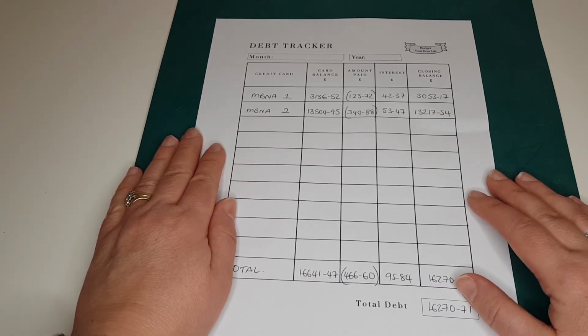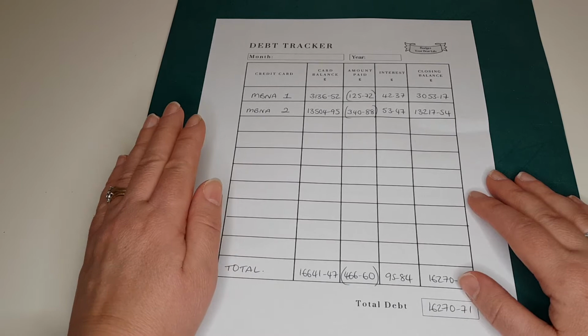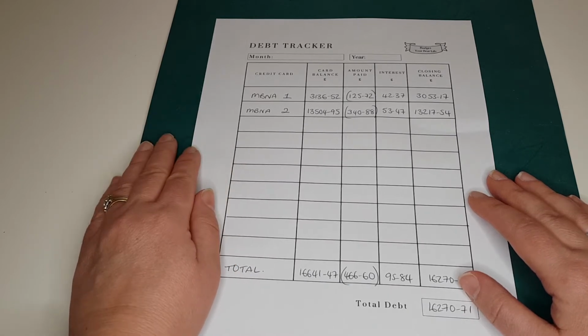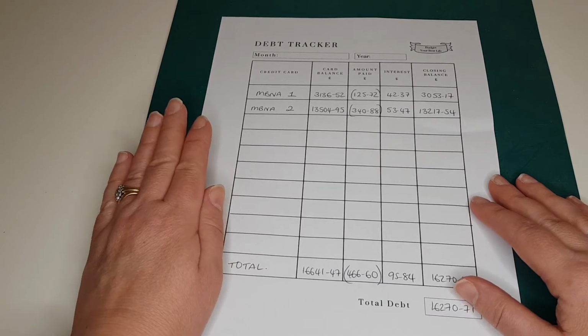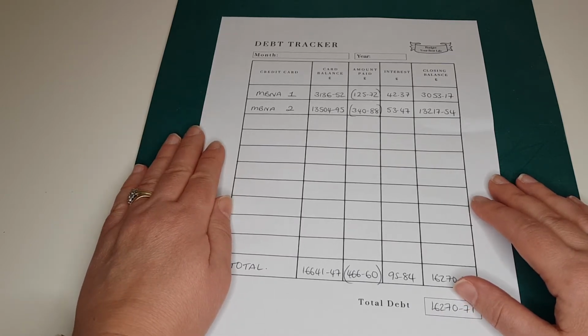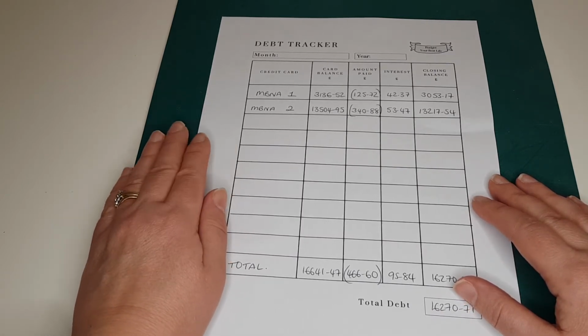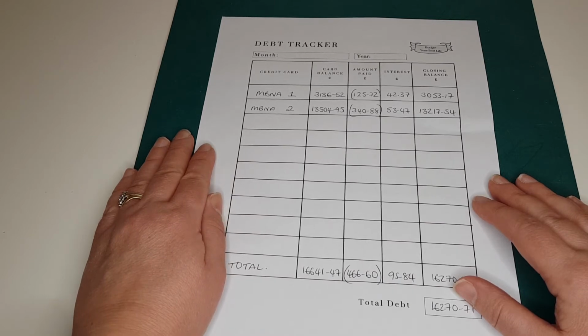The object of the exercise is to work out what your total debt is. It's to give you a wake-up call, if you like, because that's how I treated it when I did this exercise for myself. It was a wake-up call as to the amount of debt that was owed. And it also gave me the opportunity to work out a debt payoff plan, which we'll talk about a little bit later.